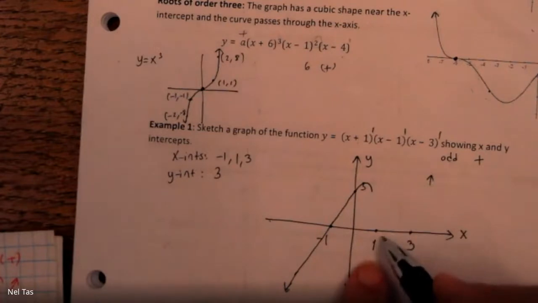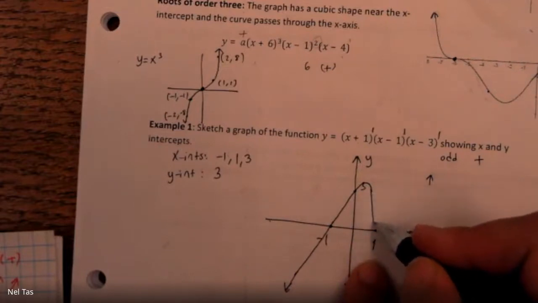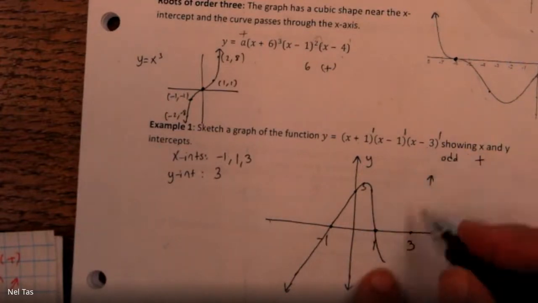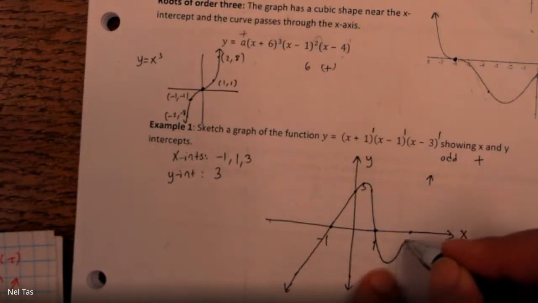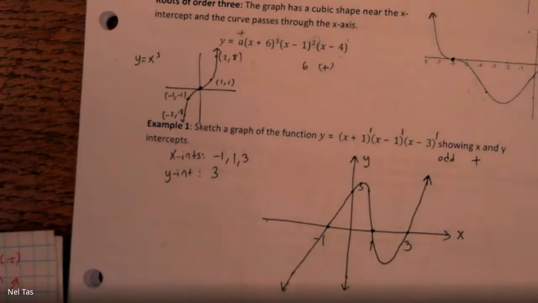Then go to the next x-intercept, which is 1. The order is 1, so I'm going to just pass through, do the linear behavior. Okay, and 3 linear behavior as well, because exponent of that factor is 1. And we are done.